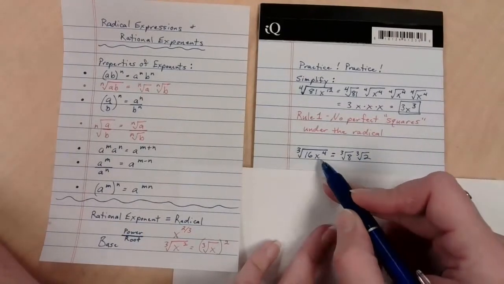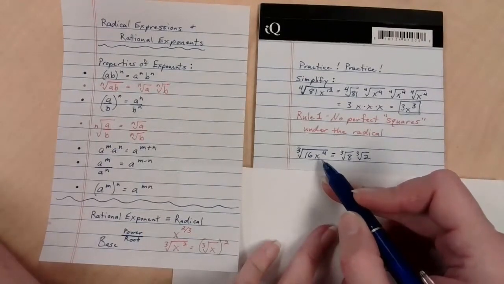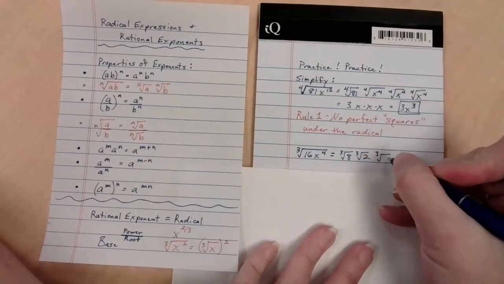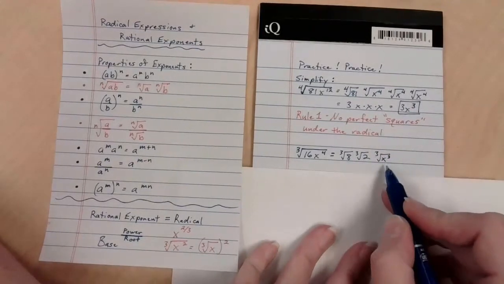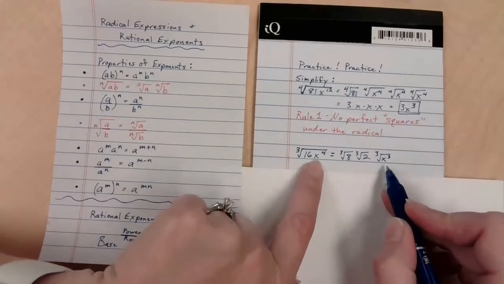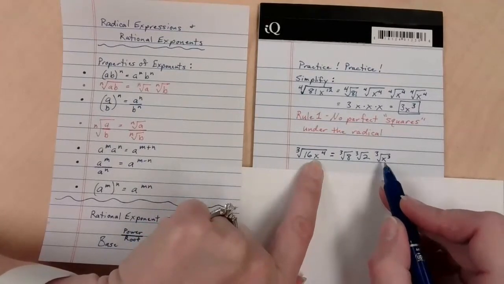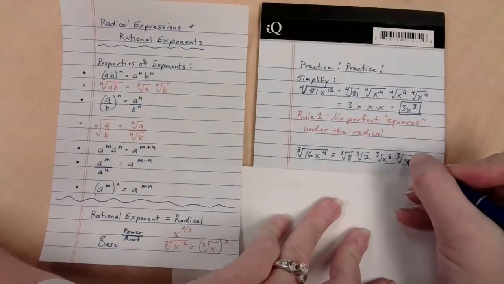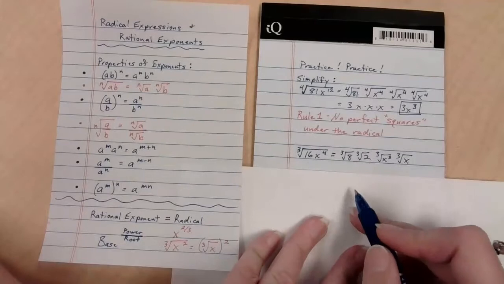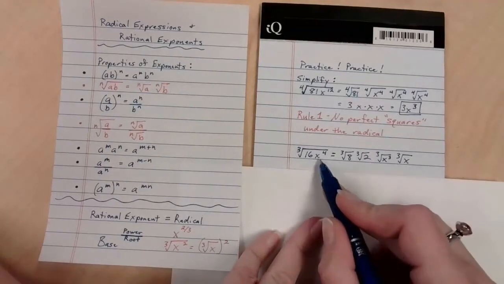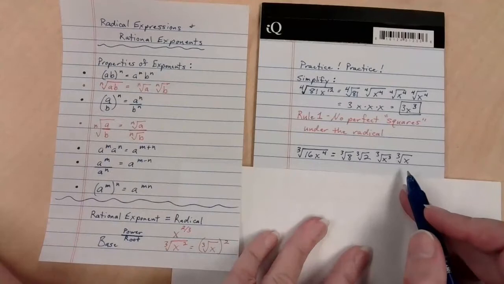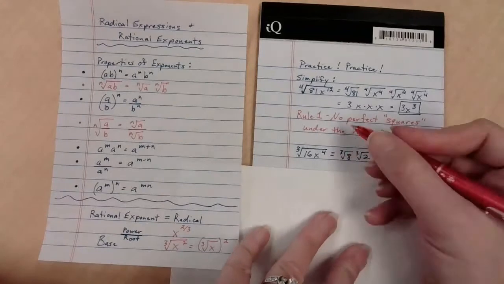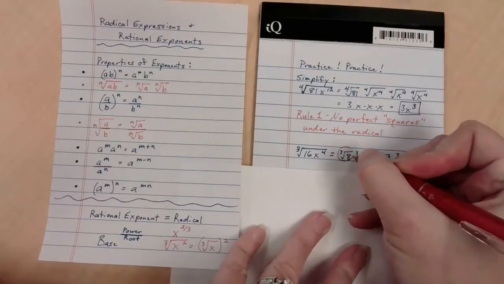X to the 4th is not a perfect cube, but does it have a factor that's a perfect cube? Yeah, think about how we split up last time. I can go the cube root of x to the 3rd, because that is a perfect cube, right? And that's contained within x to the 4th. X cubed times x, we'd have a leftover x right here. So 8 times 2 is 16, and x cubed times x is x to the 4th. So I've just taken this and split it up using its factors, and I'm looking at simplifying the things that I can simplify.